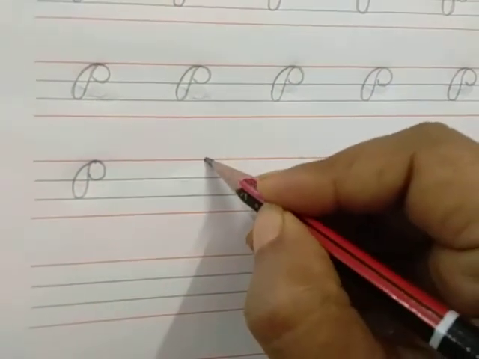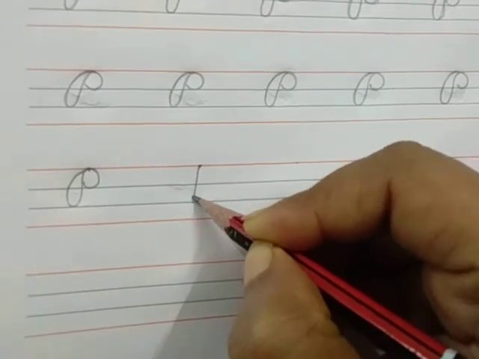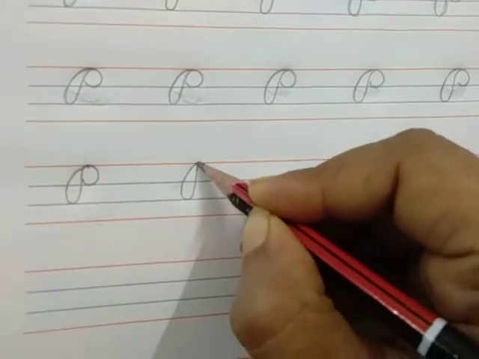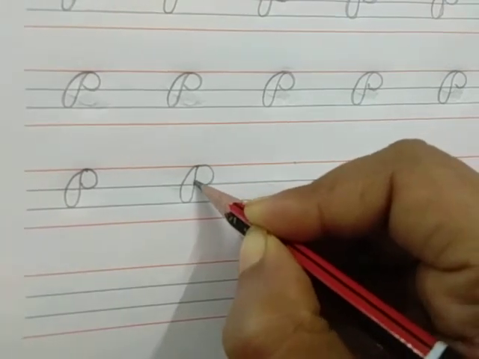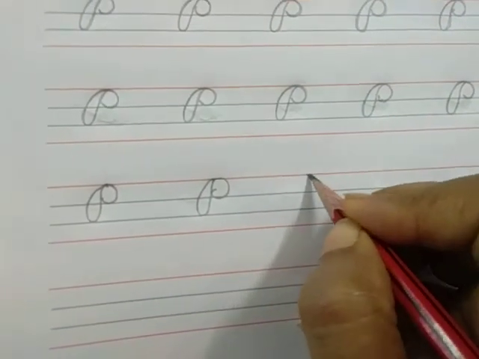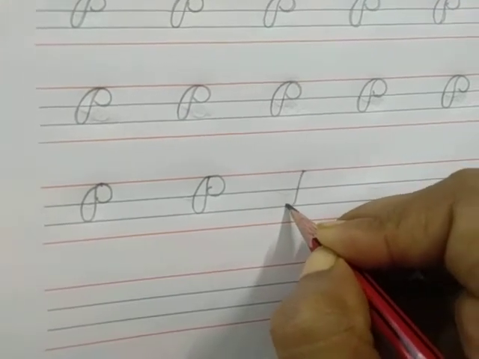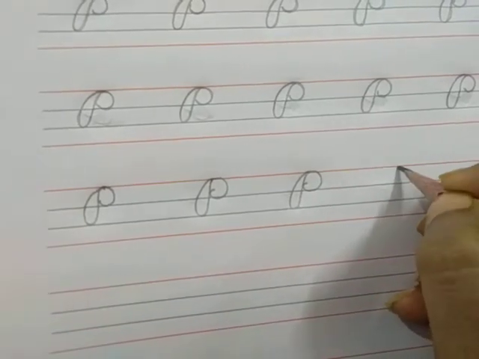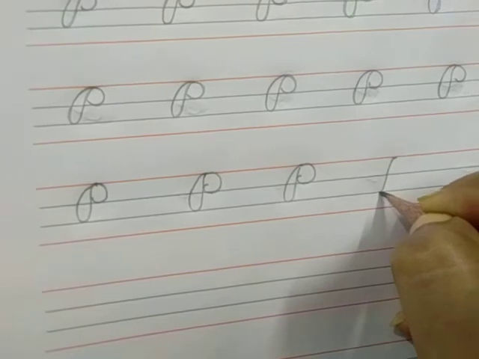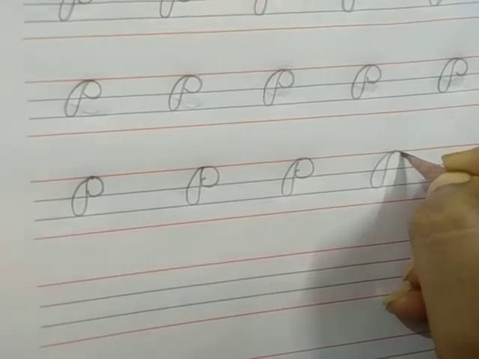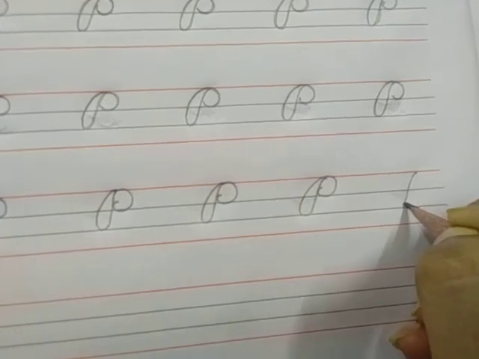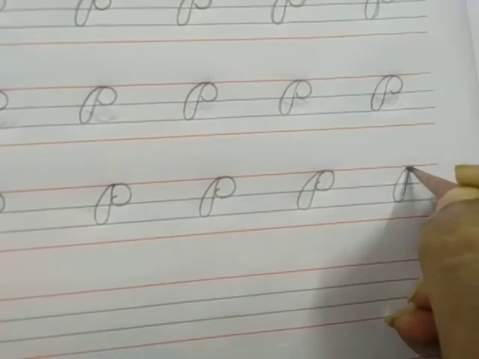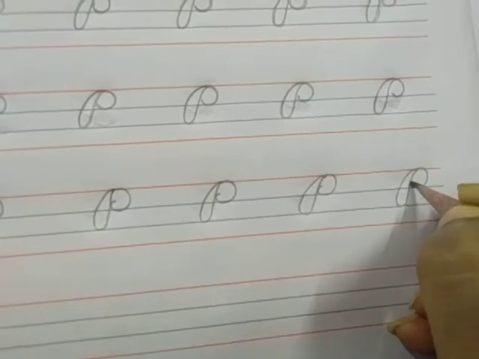Now see here, come down with a slanting line and a curve, go up. Cursive capital letter P. Your handwriting will be beautiful if you practice it as slowly as you can. Capital letter P.